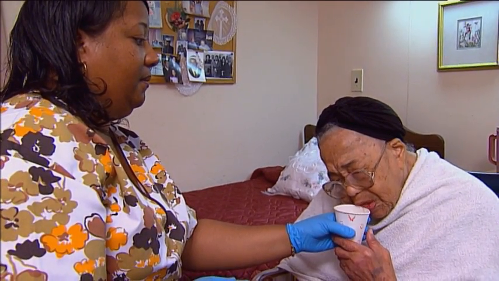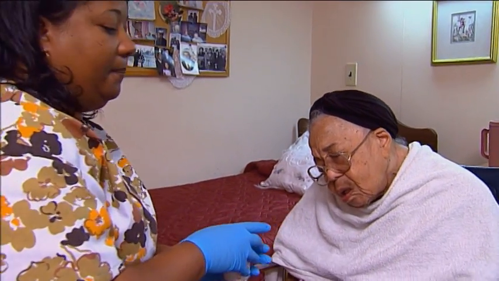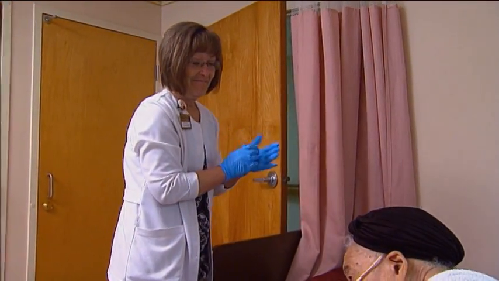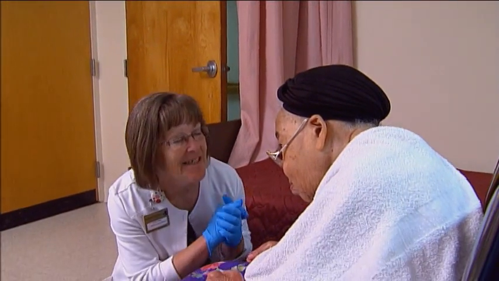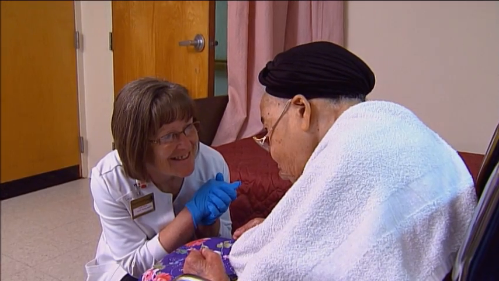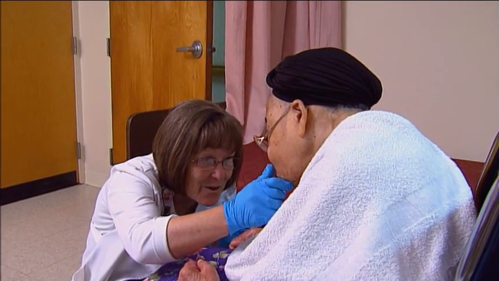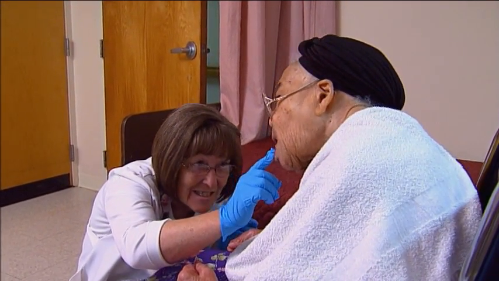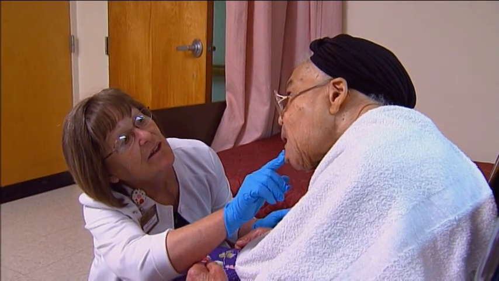Periodically, a nurse supervisor or other healthcare provider should check the health of the person's mouth. Module 3 provides additional information for nurse supervisors. As you can see, these checks take only a few seconds, but can identify small problems before they become big ones. Oh, that looks great.